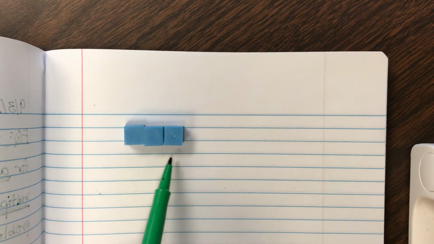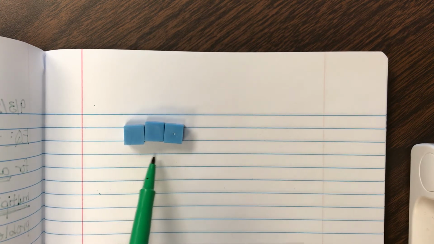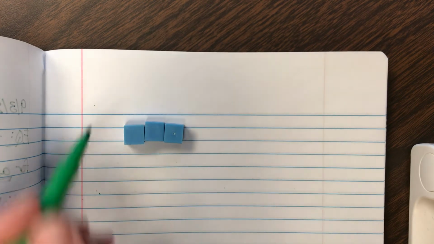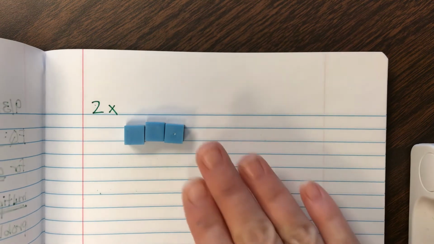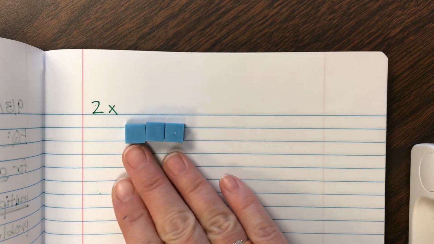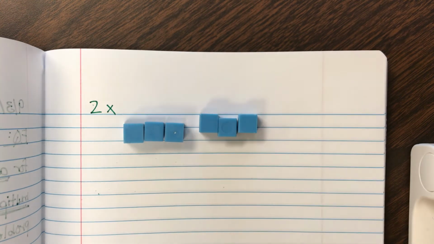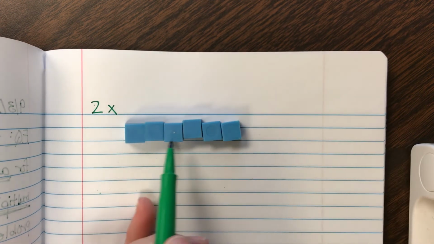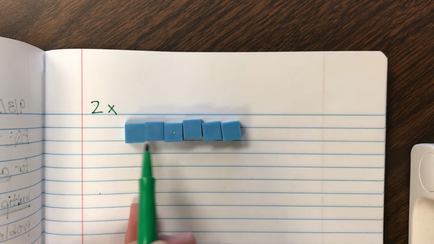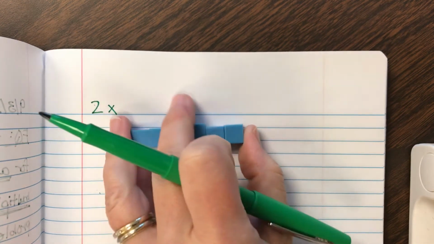Oh, sorry, I switched to inches in the last one. We'll just go ahead and stick with inches. We say it's 3 inches long. But if I want to make it 2 times as long, I'm going to need 2 sets of these. So here's 1, and then here's 2. So you have 2 sets of them, and you put them together, and it's no longer 3 inches, it is 6 inches long, just like that.